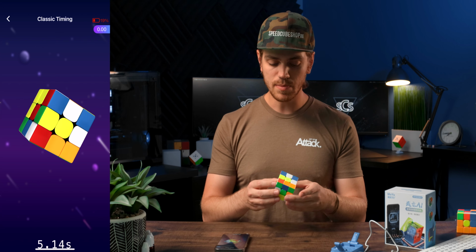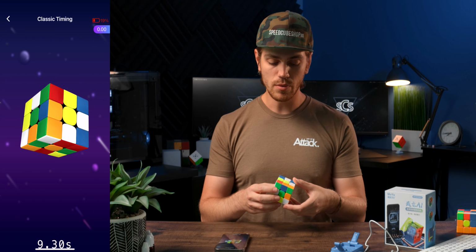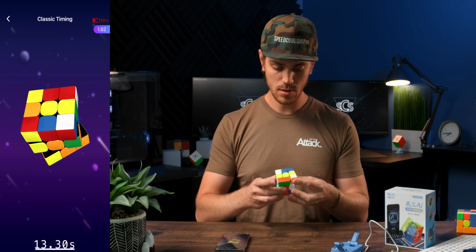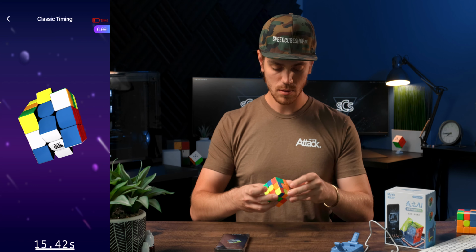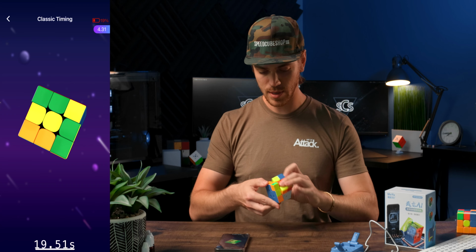From here, you do your inspection time and it'll warn you when you're approaching a penalty. And then when you're ready to go, you just start turning the cube and the timer starts. Oh my gosh.